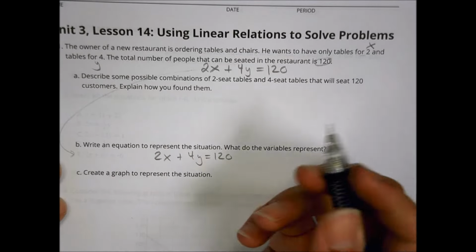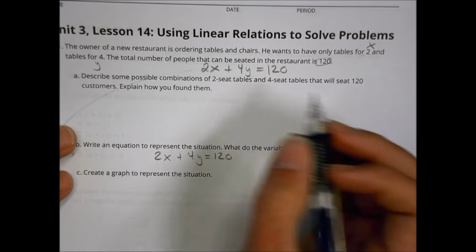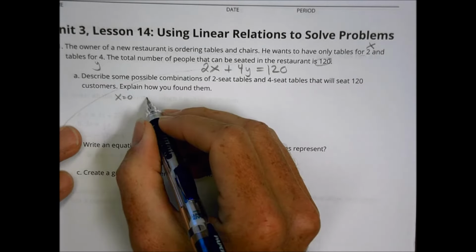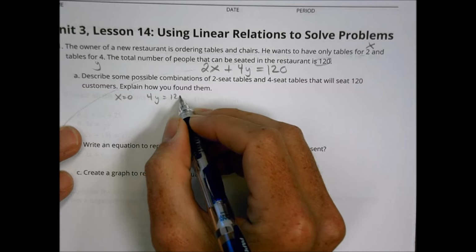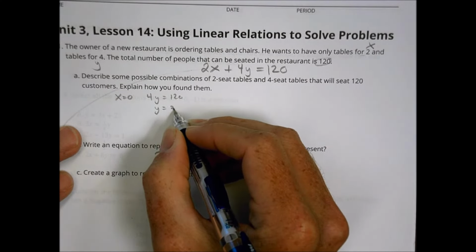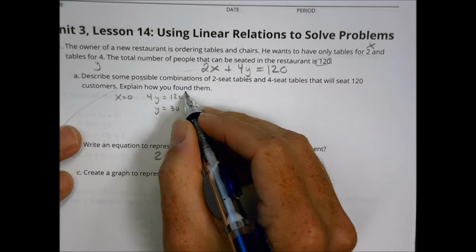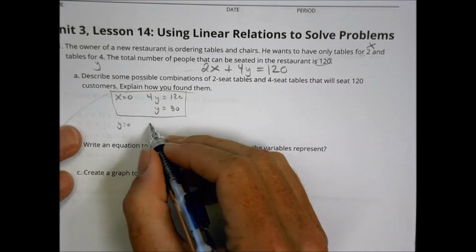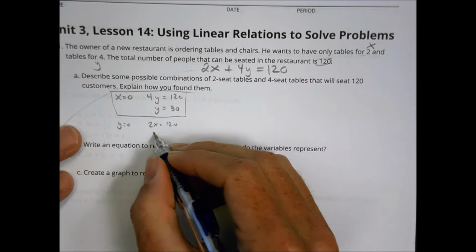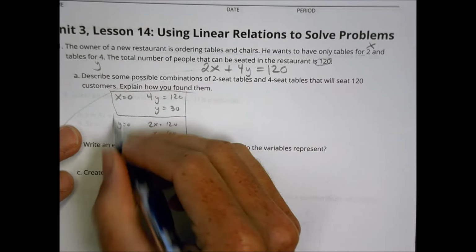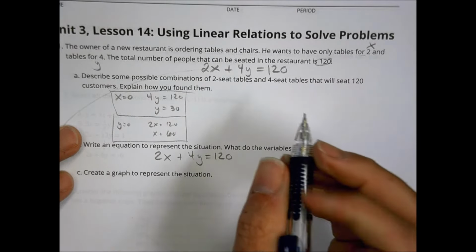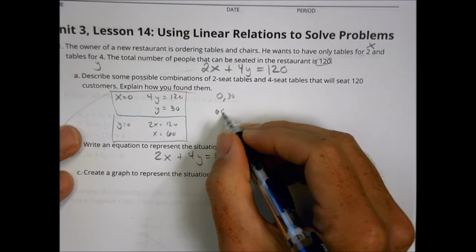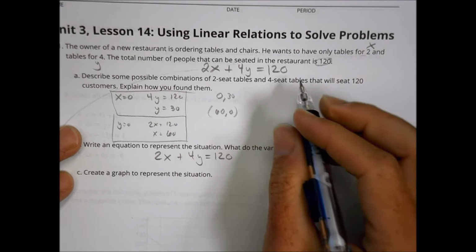Describe some possible combinations of 2-seat tables and 4-seat tables that will seat 120 customers, and explain how you found them. All right, so again, like we've done before, let's pretend that I have no 2-seat tables. If that's 0, then I have 4y equals 120, and y is going to equal 30. So I could have 30 4-seat tables, that could work, and no 2-seaters. I could also do no 4-seat tables, which would then give me 2x equals 120. That would give me 60 2-seat tables. So I kind of have an idea of where I'm at there, right? I'm going to be anywhere from 0, 30 to 60, 0. Those are my options as I look at those things there.